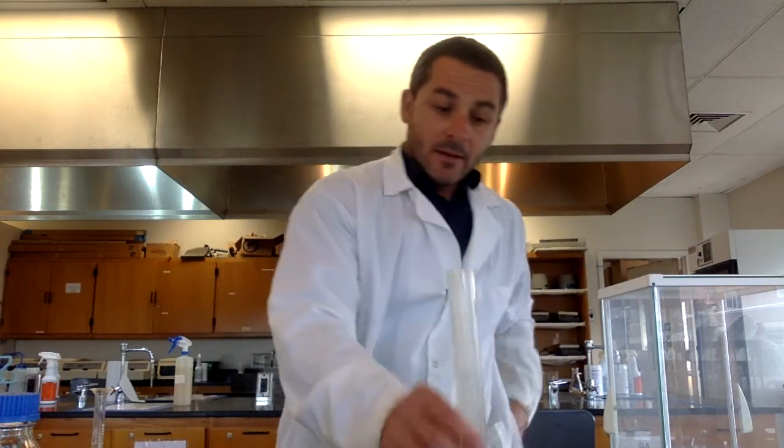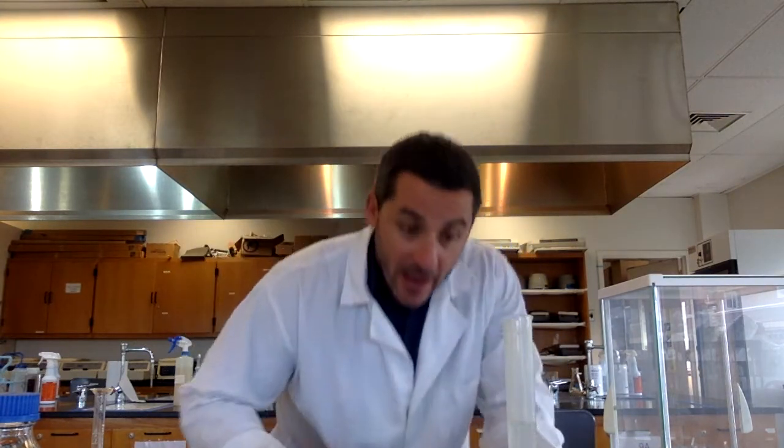Now, when I read the volume of anything in a graduated cylinder or later a burette, the liquid in there forms a meniscus. It sticks to the sides and makes a concave surface on the top. What you want to do is read the bottom of the meniscus, which is right in the middle. So you want to get it eye level.